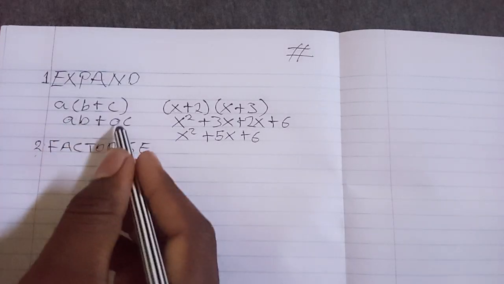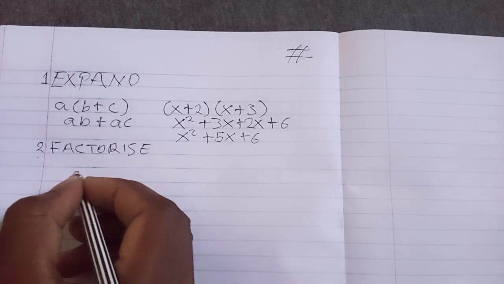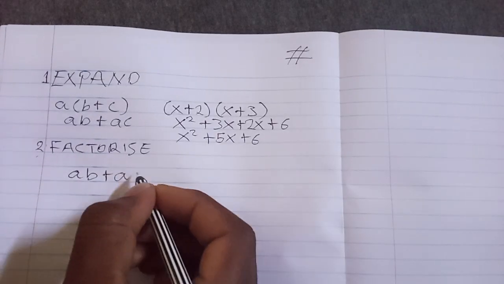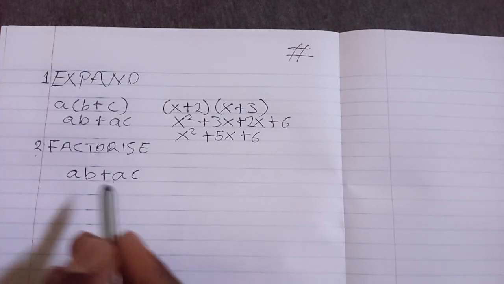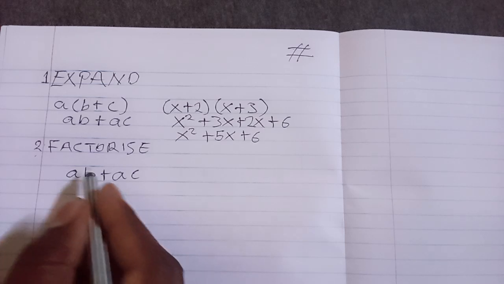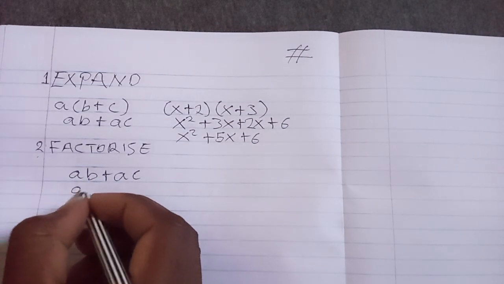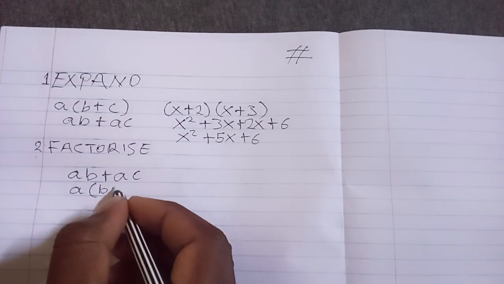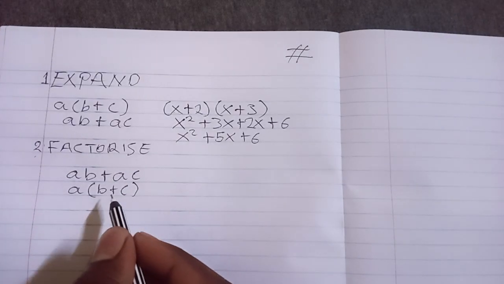For example, the way it is here, we can just say ab plus ac. They will require you to look for what is common here and put it outside the brackets. For example, a is common in here, so we are just going to say a open brackets, then b plus c. It means you have managed to find the answer.